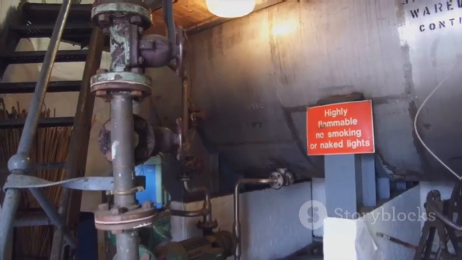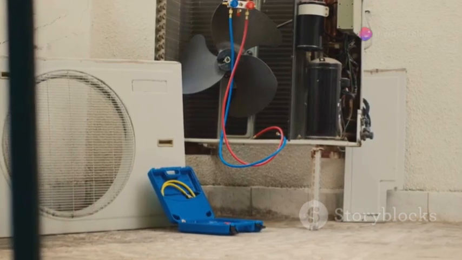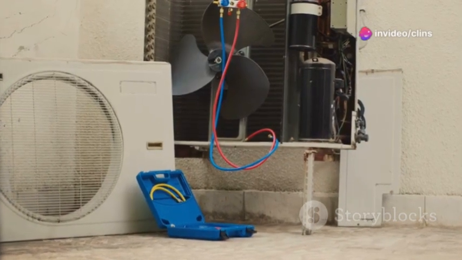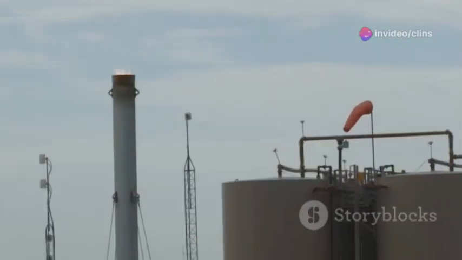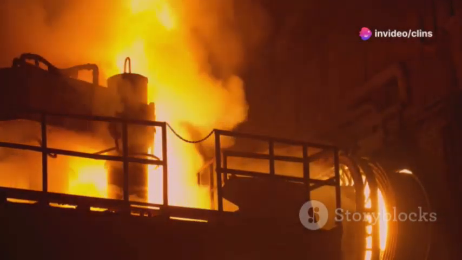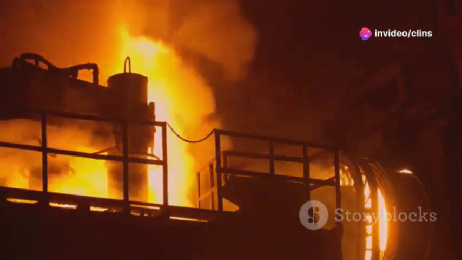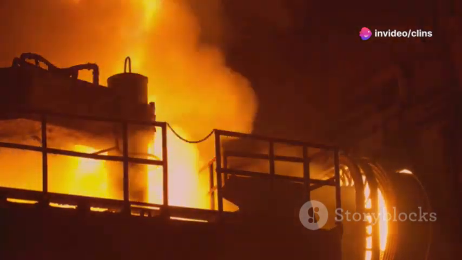Third, condensation. This method uses cooling to convert gases into liquids. Essentially, gaseous pollutants are cooled until they condense into liquid form. Lastly, combustion. This principle burns gaseous pollutants to convert them into less harmful substances. There are two types: thermal combustion, which is high-temperature oxidation, and catalytic combustion, which uses a catalyst to lower the required temperature for combustion.